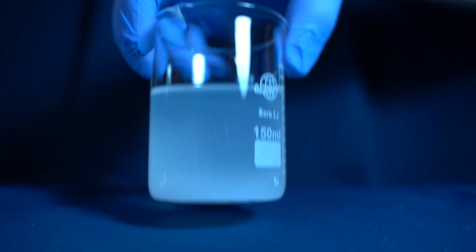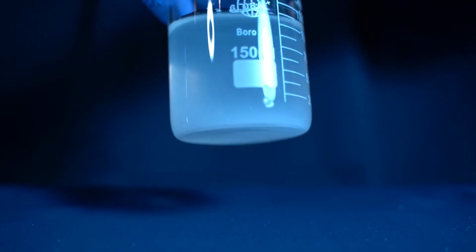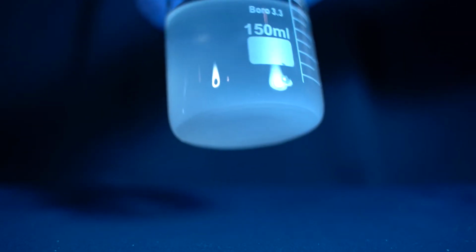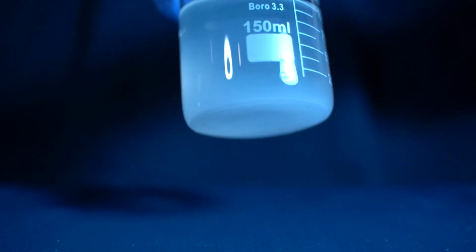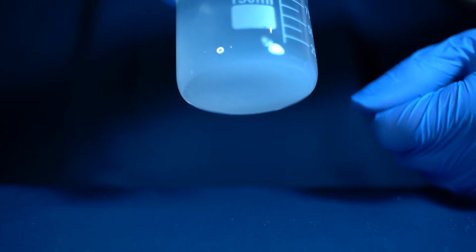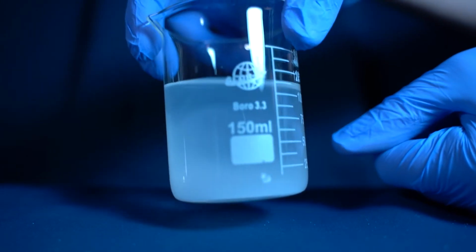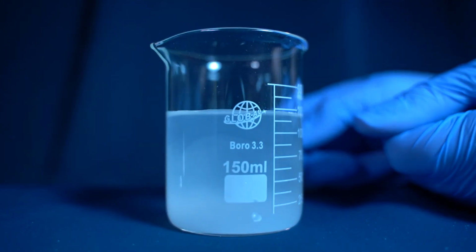Okay, so check this out. We dropped the lead nitrate, and now we're left with this cloudy white stuff in our solution. What that is, is lead sulfate. So that white precipitate that's sinking to the bottom is lead sulfate, because what happened was a double replacement reaction.